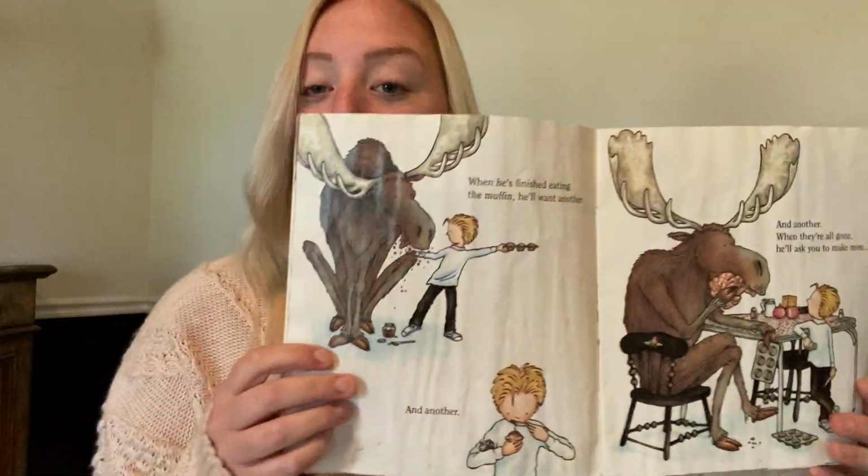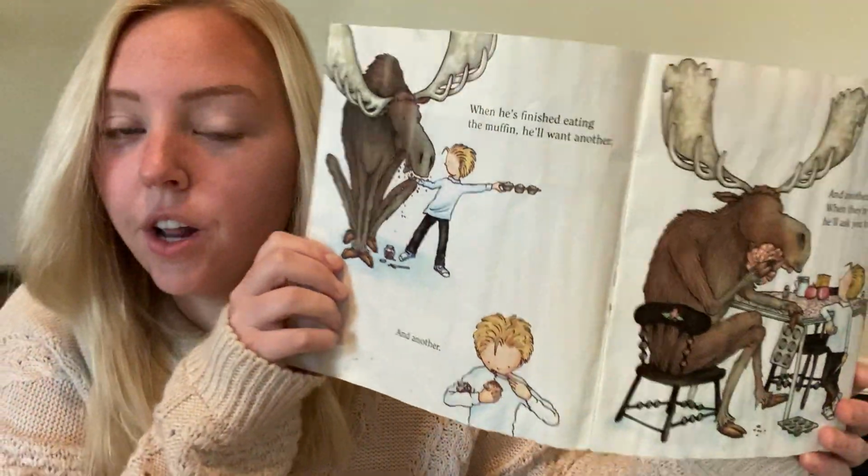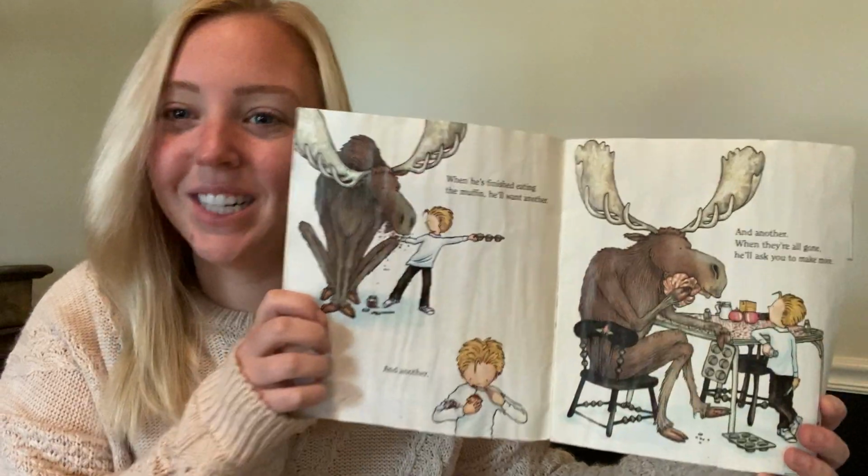And we said that in this picture, it looked like he was eating a lot of the muffins. We were right. We used our detective clues from reading the pictures.